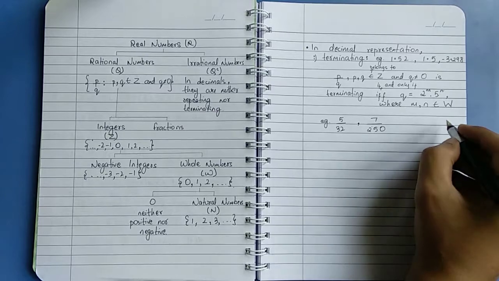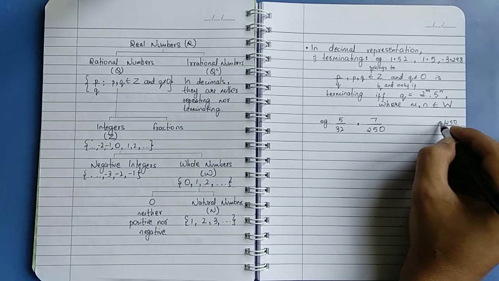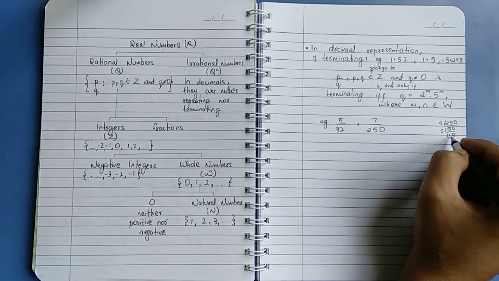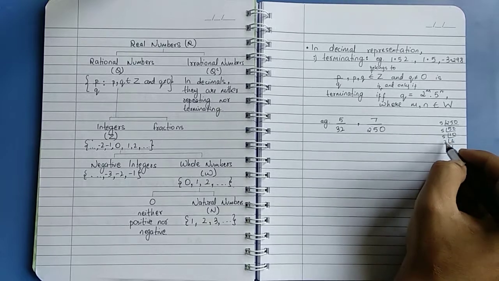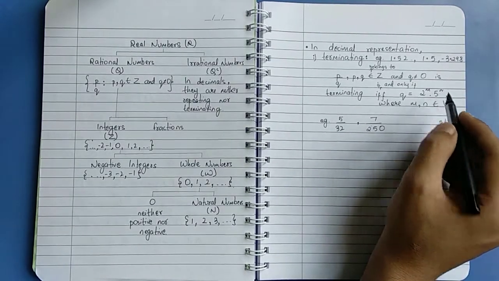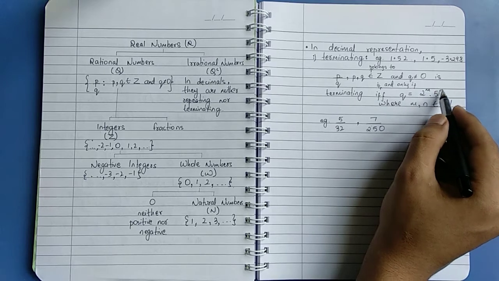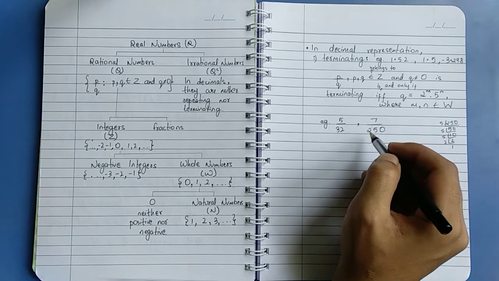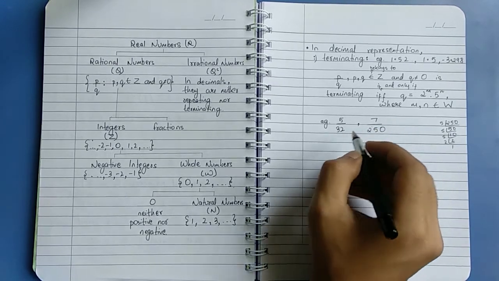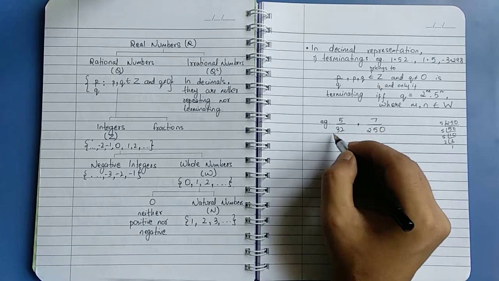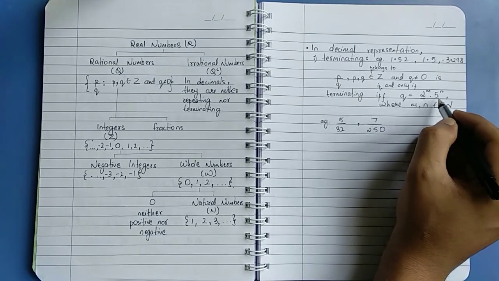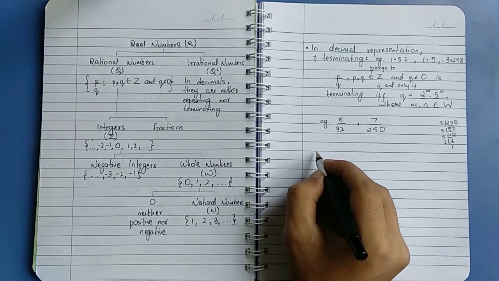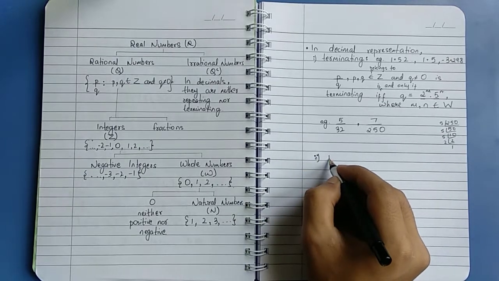So 250, when we prime factorize, you get 2 to the power 1, 5 to the power 3. 1 and 3 both are whole numbers, hence this is also terminating. So we can conclude a number is terminating just by looking at its denominator. If the denominator has factors of 2 and 5 only, then the number will be terminating. Second type of numbers are repeating numbers.